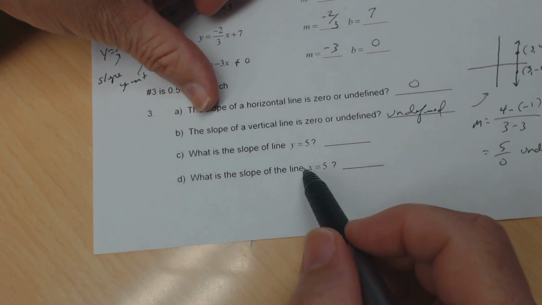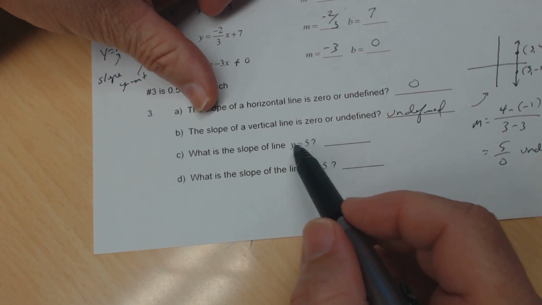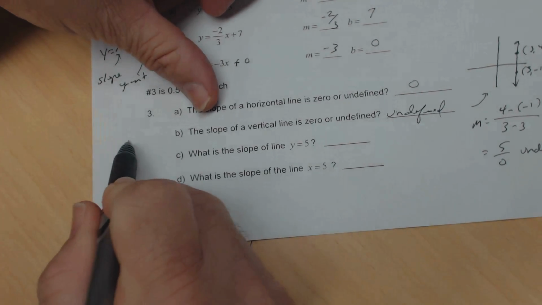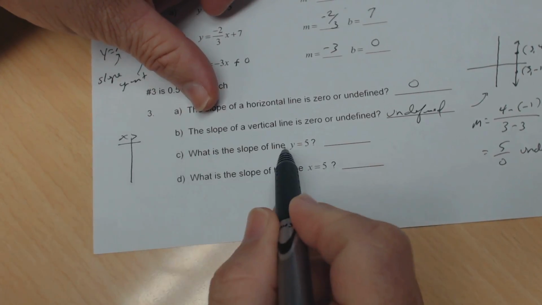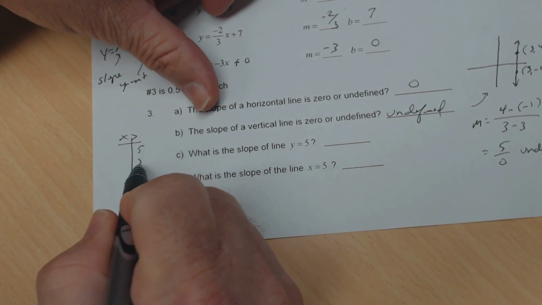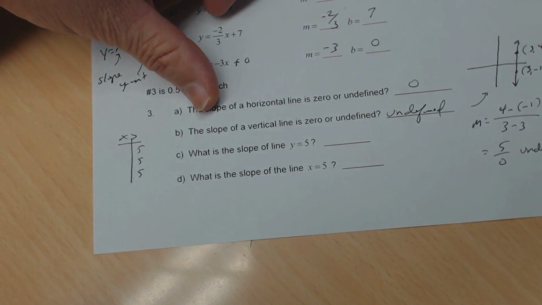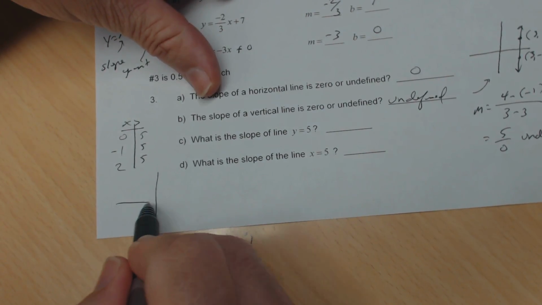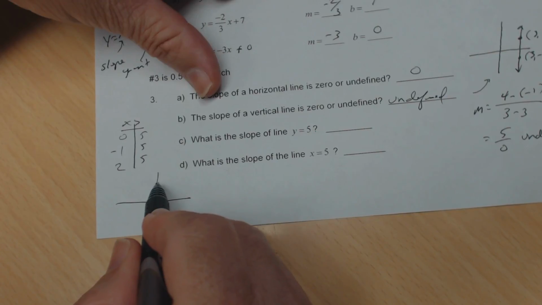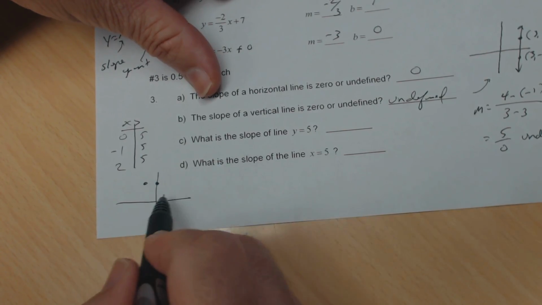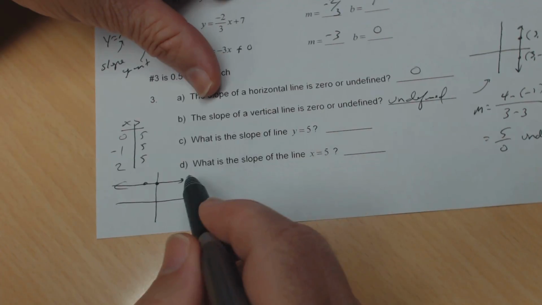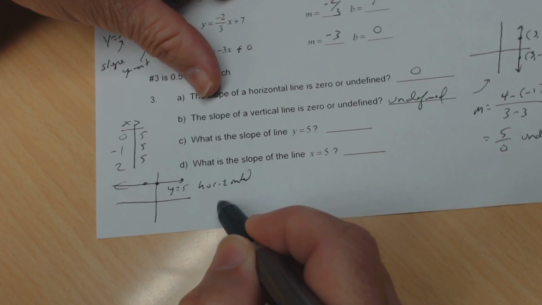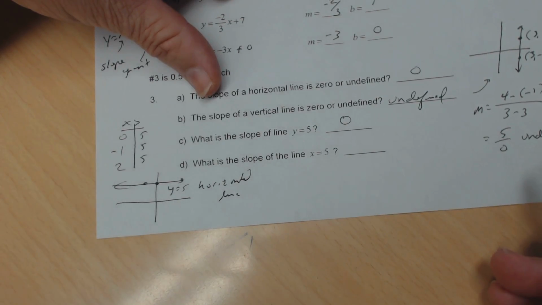What's the slope of y equals 5? Well, you have to recognize that the equation y equals 5, since there's no x there, is a horizontal line. Now, if you couldn't remember that, then let's think about what that means. Remember, that means that y always equals 5. So in my t-table, I'm going to have 5 all the way down my y column, no matter what x is. So when I graph these points, (0, 5) is here, (negative 1, 5) is here, and that's enough to graph this. Notice I get a horizontal line. So y equals 5 is a horizontal line, and the slope of a horizontal line is 0.